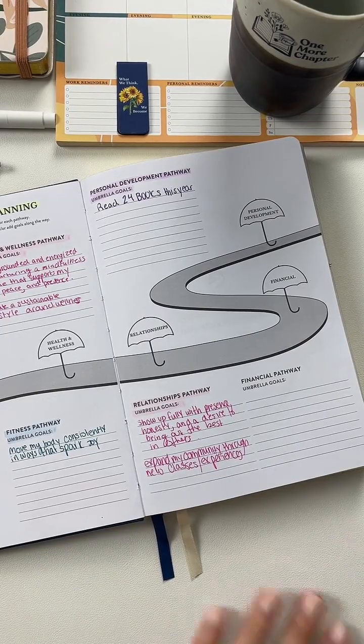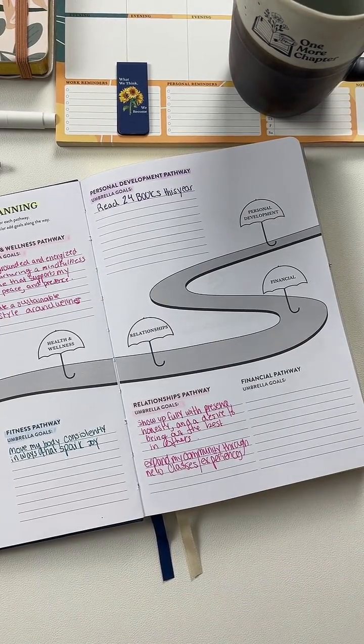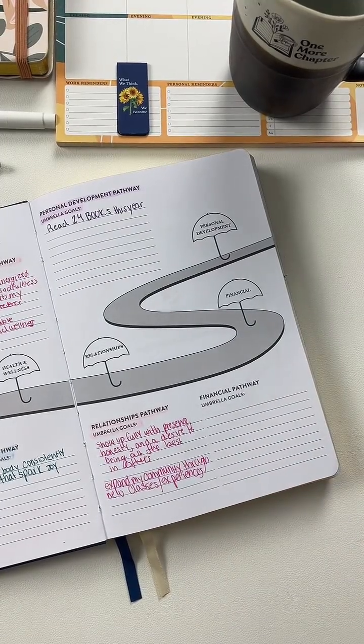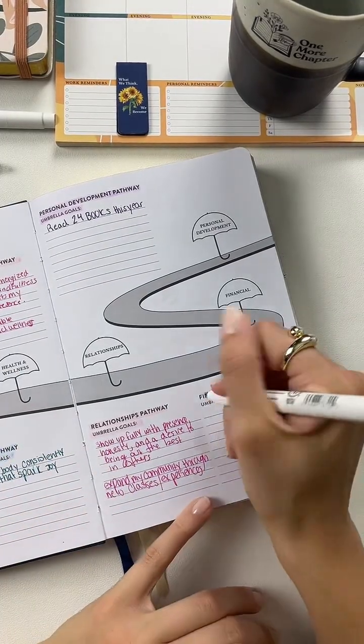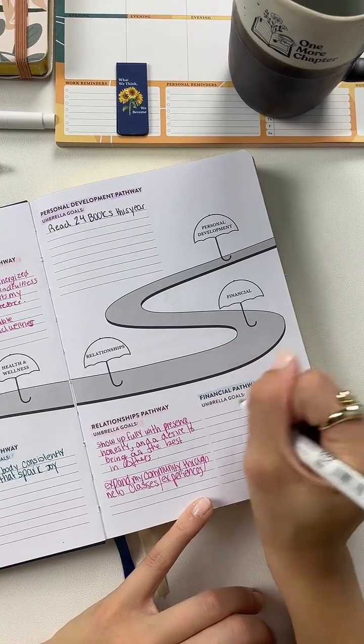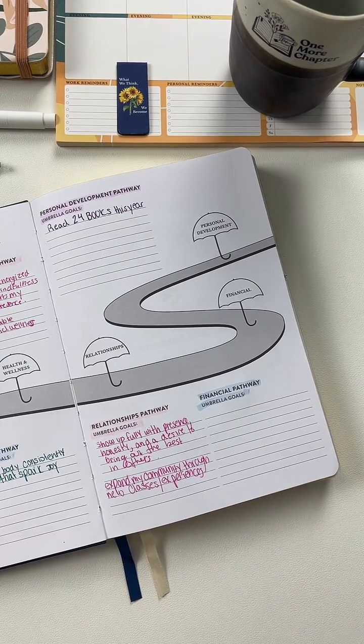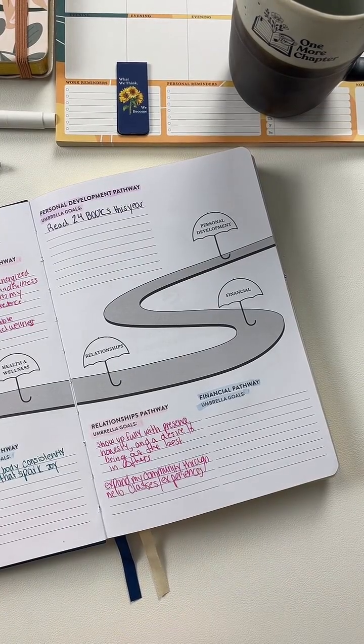The next one I wanted to talk about was financial, just because that is also right here on the page. So we're just going to highlight this one in blue. One example I mentioned earlier of the difference in goal setting and writing out your goals is the difference between writing get better at my finances and saving long term or coming up with an investment plan.